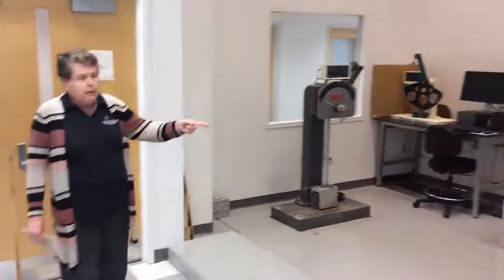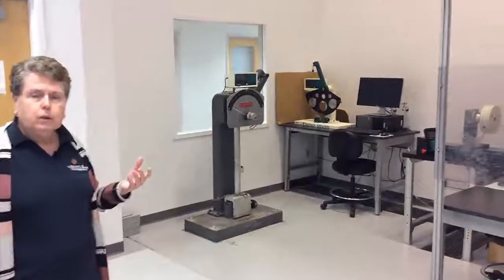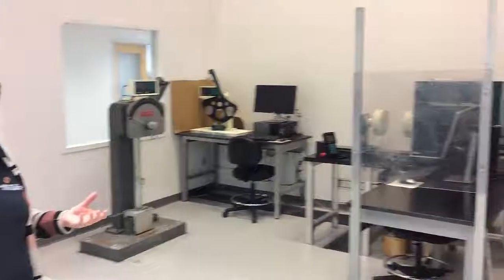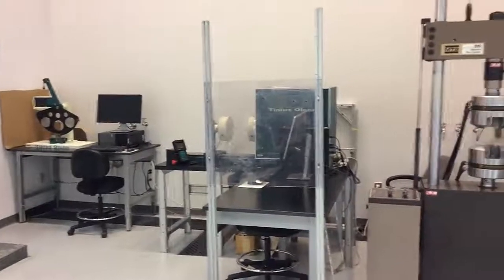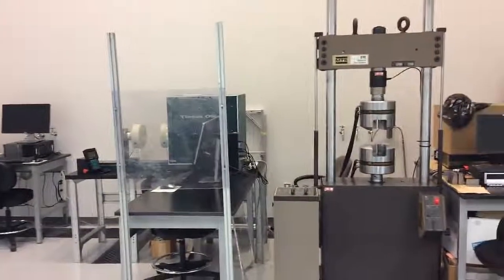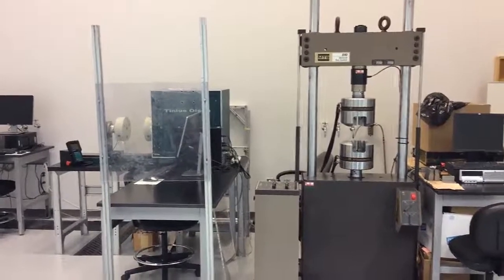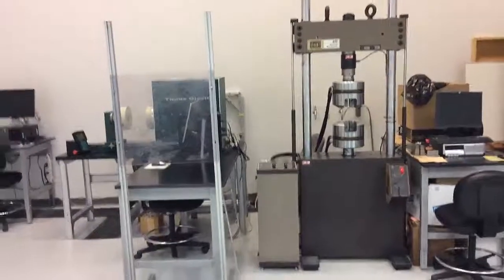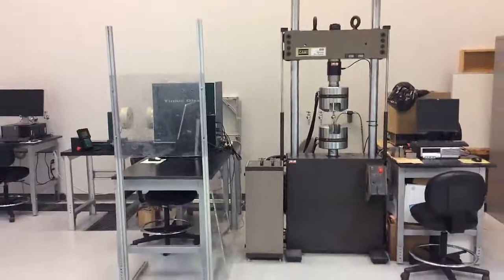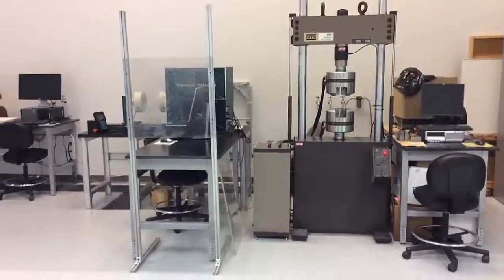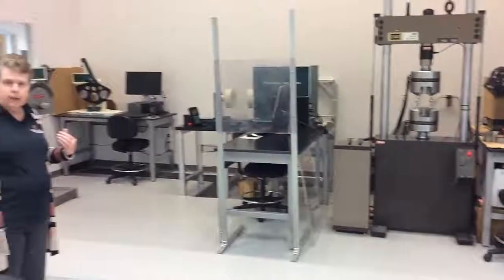We also have the ability to test materials in twisting or torsion, so that we can look at properties under a number of environments, because it's important to test a material you're going to use in an application under the same kinds of conditions that it would actually see in the application.